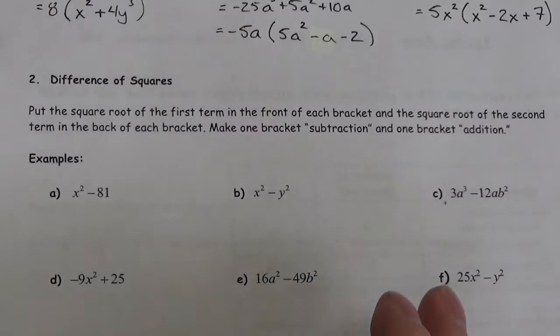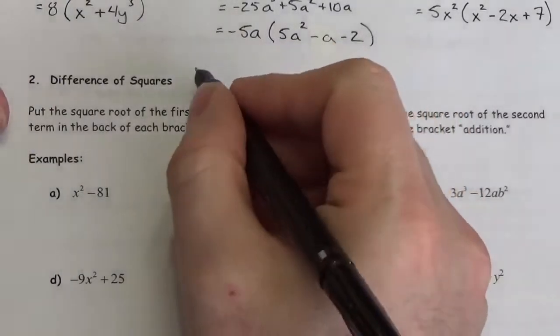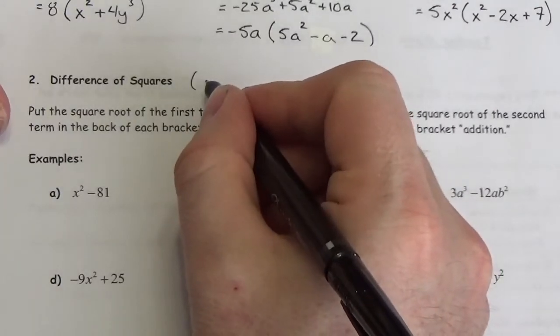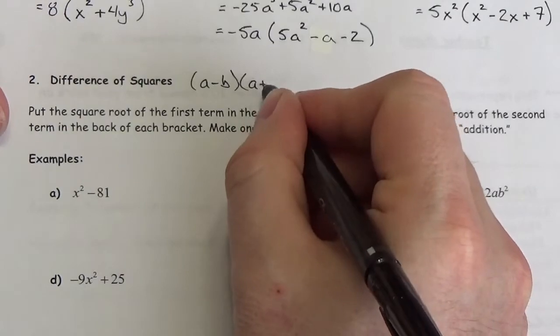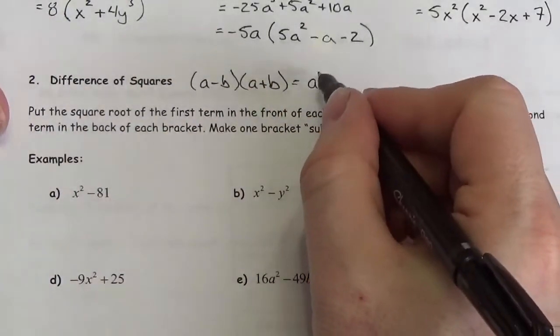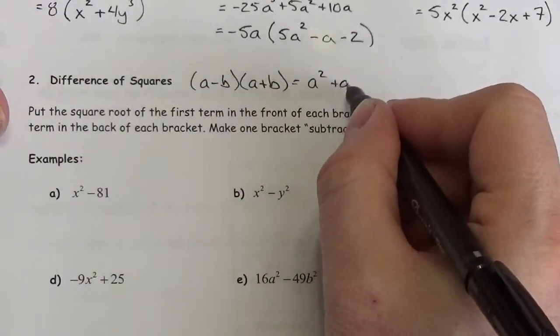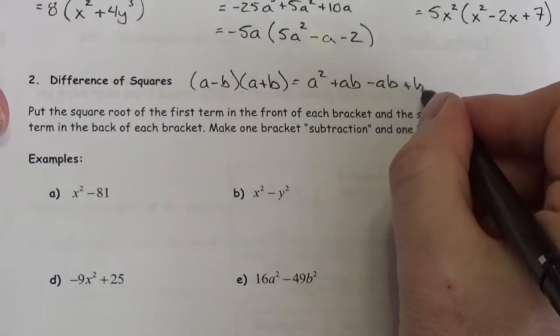All right, now we want to take a few moments to look at difference of squares factoring. Now, the way this one came about is people would have done something like this. They would have taken a minus b and multiplied by a plus b. And when you distribute these two, you're going to get a squared plus ab minus ab plus b squared.